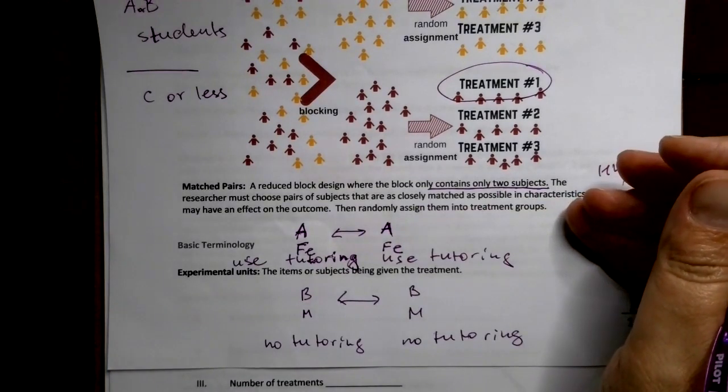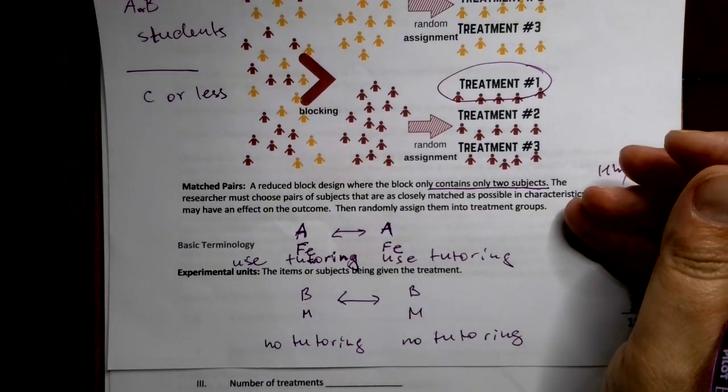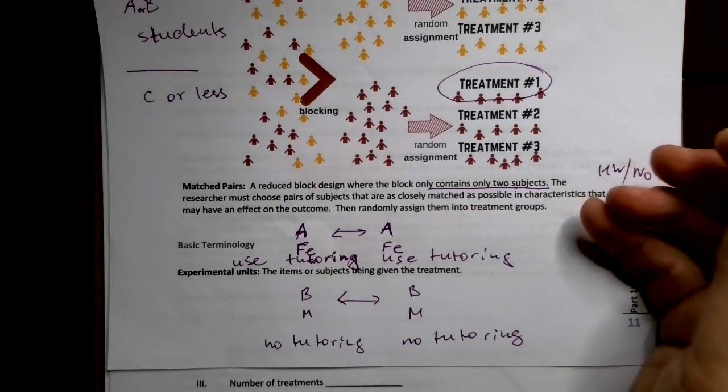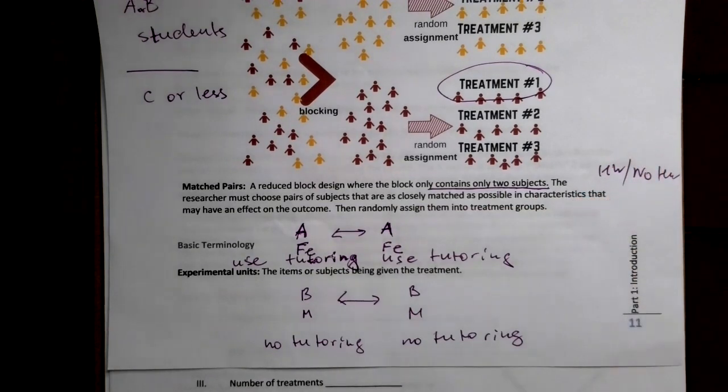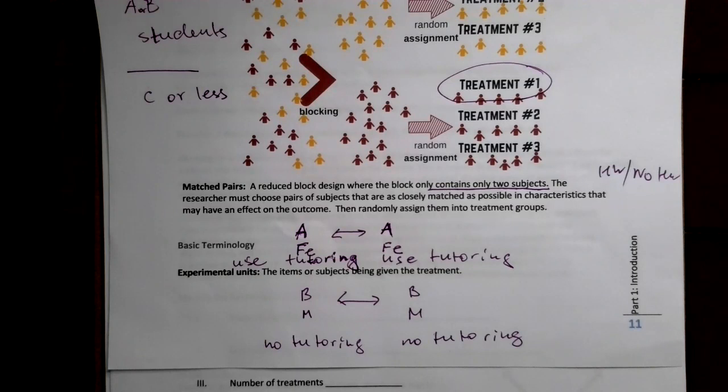Some examples of matched pairs experiments are when we compare twins. The assumption is that they have the same set of genes, but maybe they were raised in different environments, and we see what percent of their traits is defined by the environment.